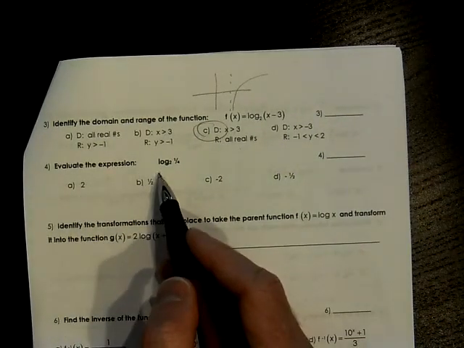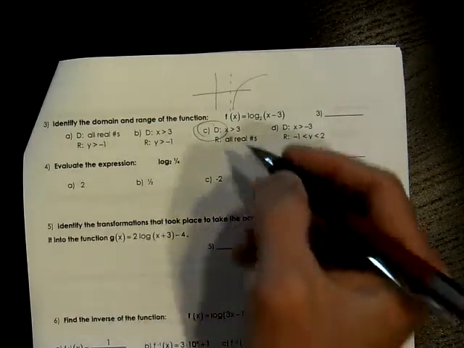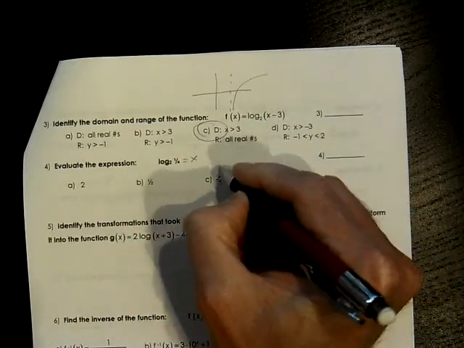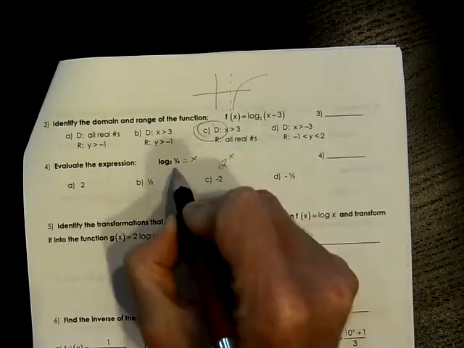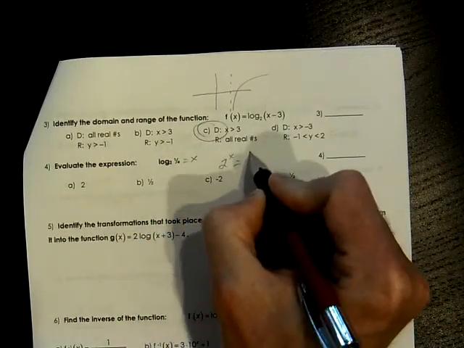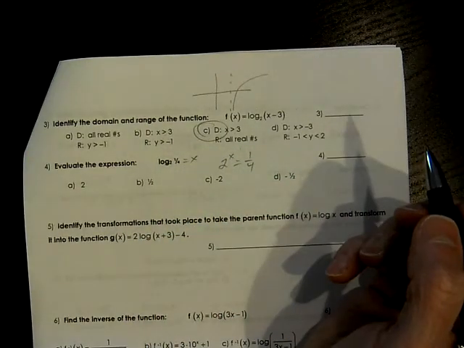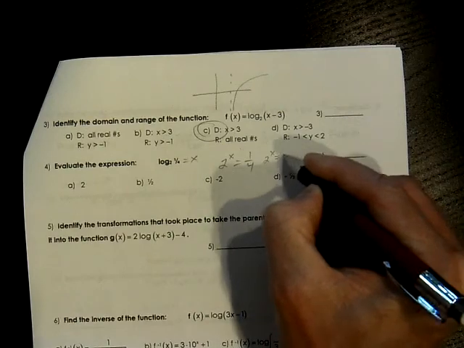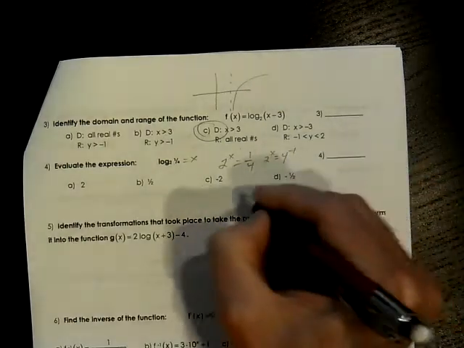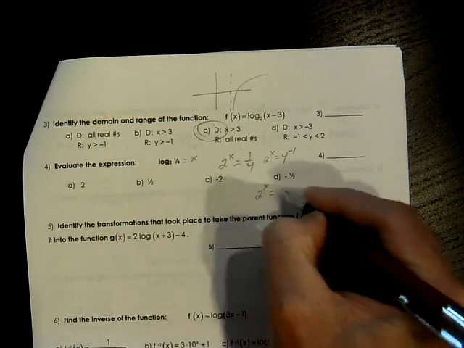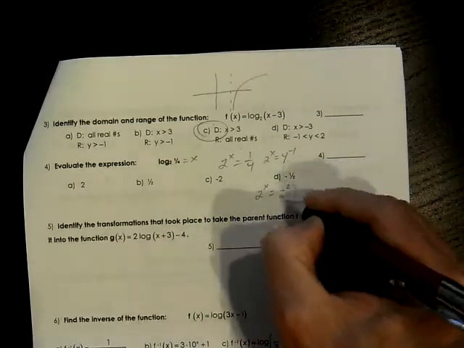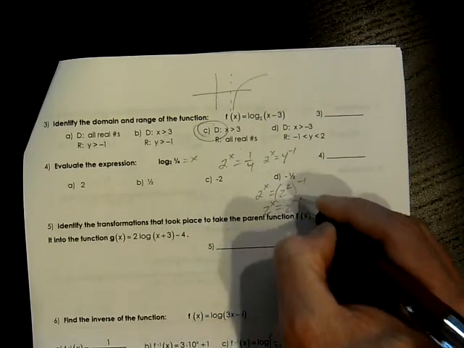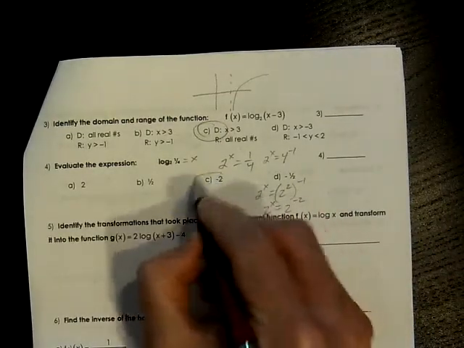Evaluate the expression. So, a couple different ways we can think about this. If this equals x, then it would be 2 to the x power. The base to what power equals 1/4? Well, this is 2 to the x power equals 4 to the -1 power. And this is 2 to the x power equals 2 squared, because 4 is 2 squared. Now you've got the bases the same, so x has to be -2.